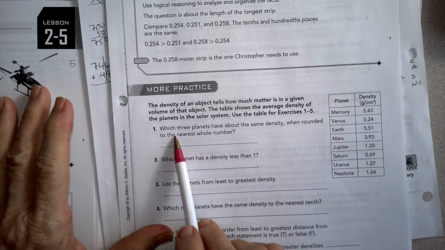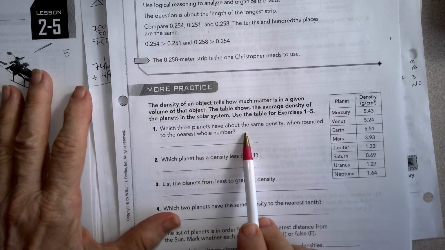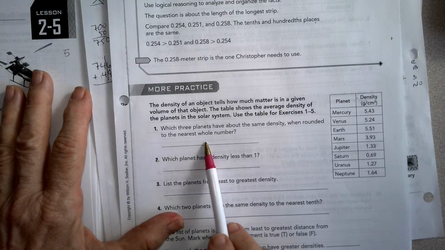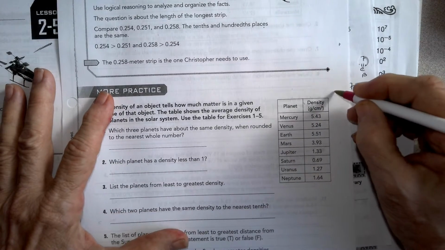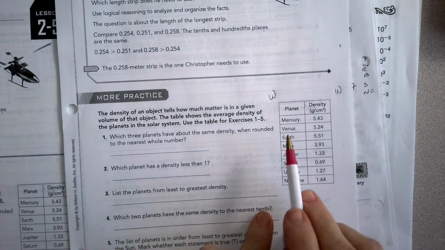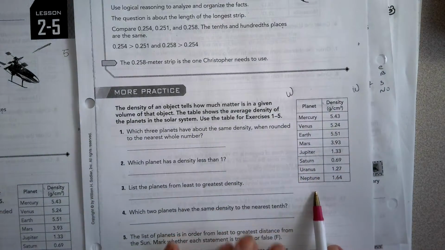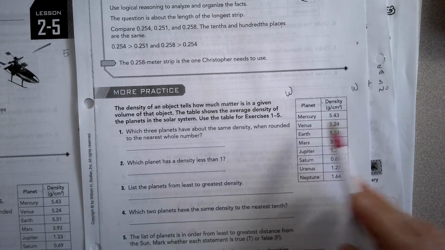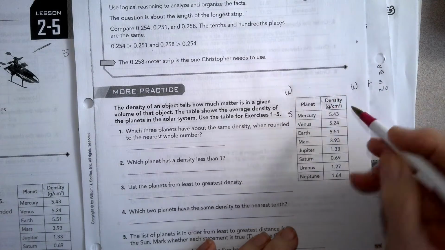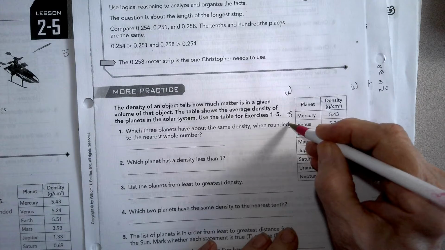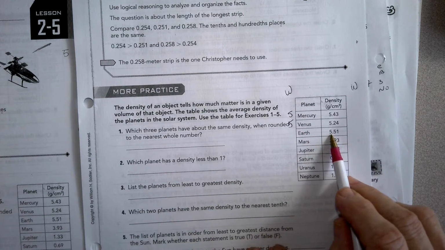So, which 3 planets have the same density when rounded to the nearest whole number? So, over to the side, let's do it right here. We're going to put in front of it, we're going to round these to the nearest whole number. So look at this, girls and boys. Who knows what the nearest whole number is on this one? 5. Very good. It's 5. So that's to put a 5 here. Is this one going to be 5 or 6? 5. Is Earth going to be 5 or 6?